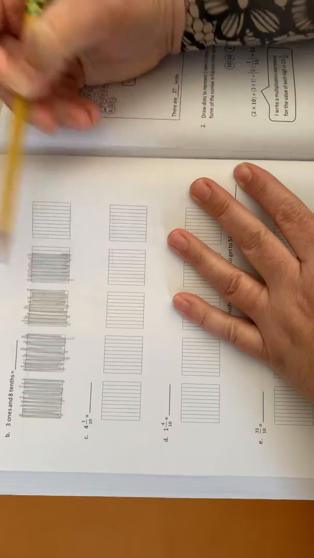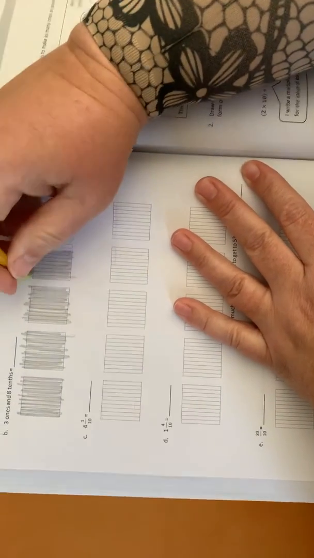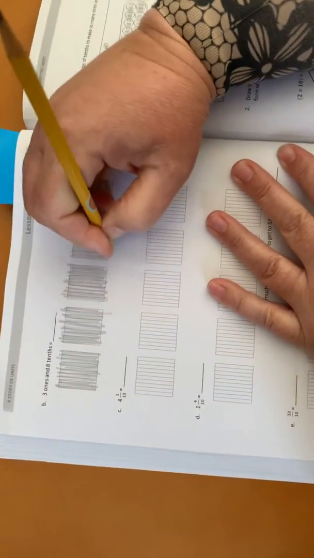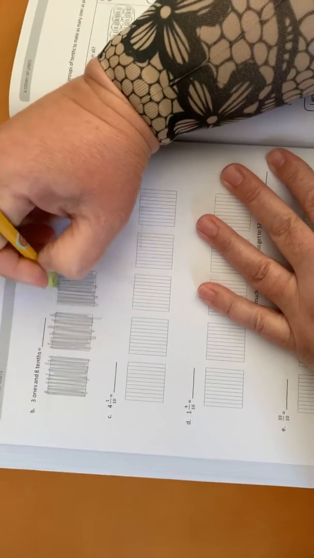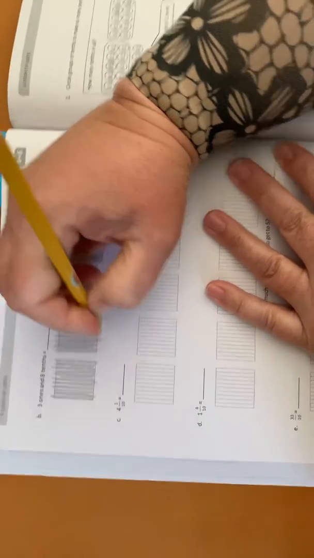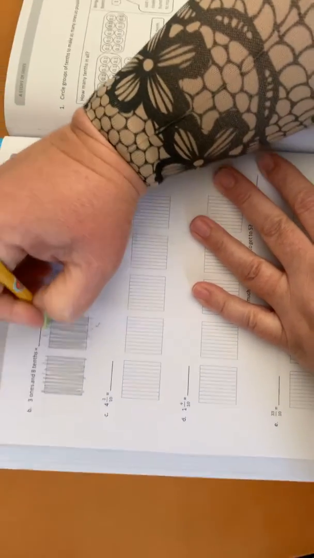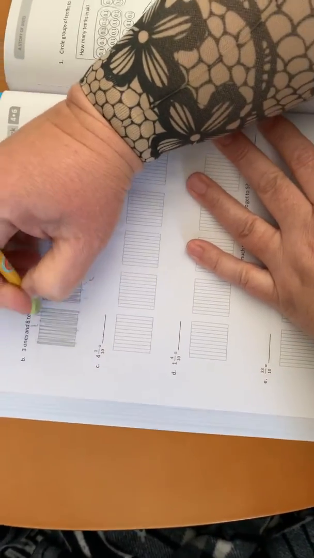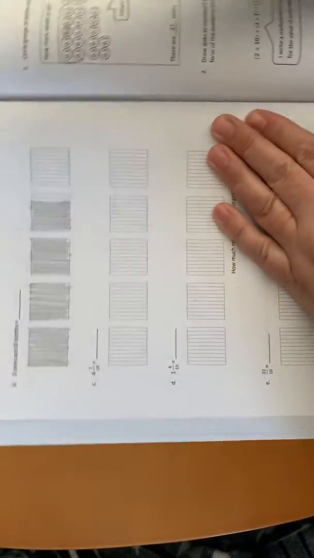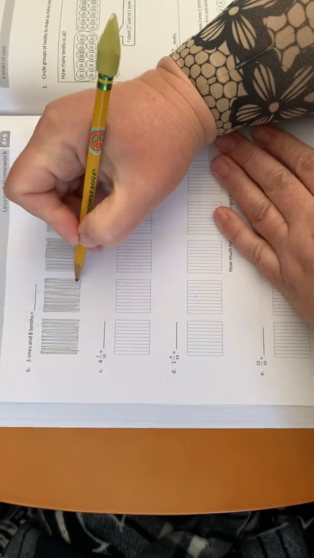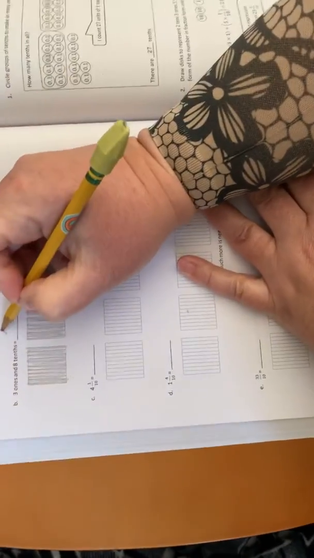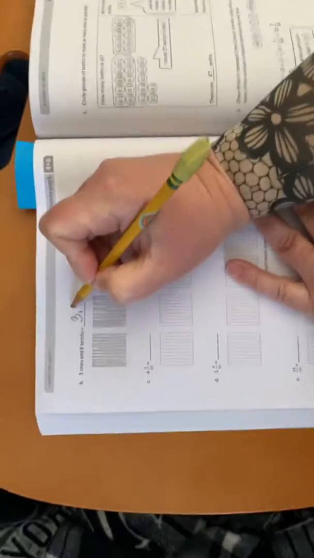Done right, I'd have 2 left over, and of course, you can tidy it up, make your work look a little bit neater. Okay, we're not going for absolute perfection, but we've got our 3 ones and our 8 tenths.